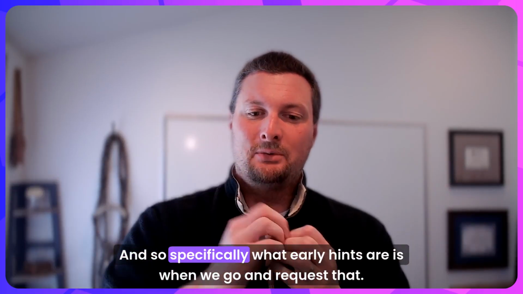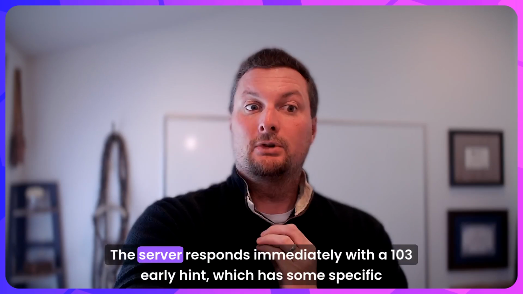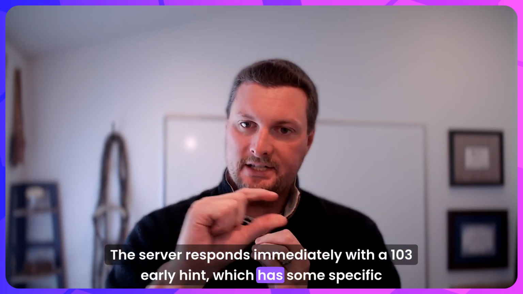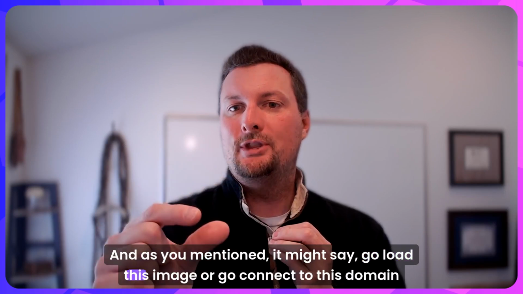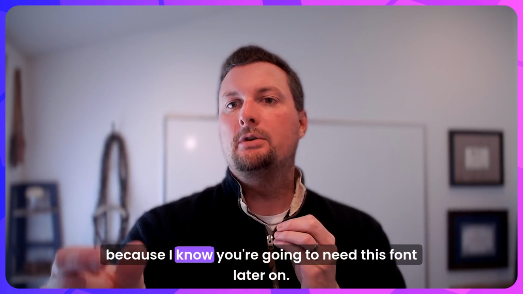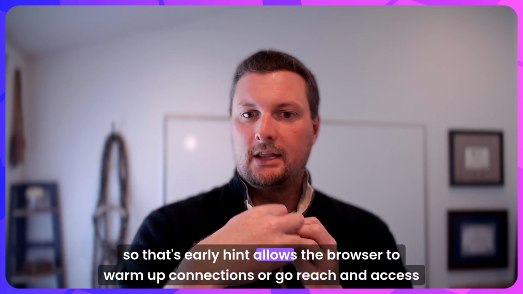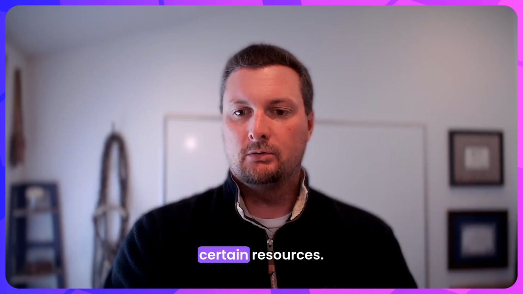And so specifically what early hints are is when we go and request that, the server responds immediately with a 103 early hint, which has some specific directives in it. And as you mentioned, it might say, go load this image, or go connect to this domain because I know you're going to need this font later on. And so that early hint allows the browser to warm up connections or go reach and access certain resources.